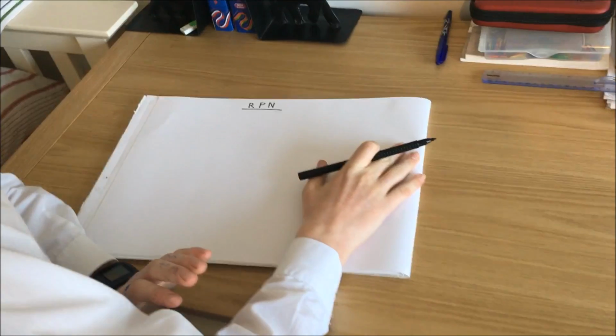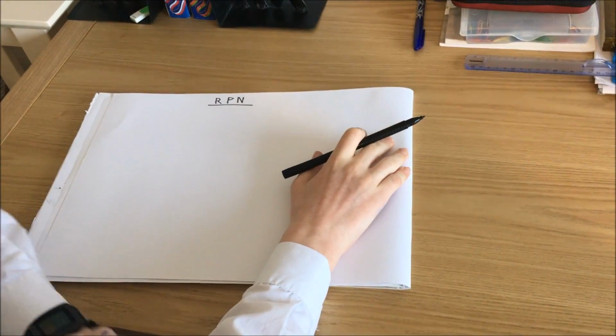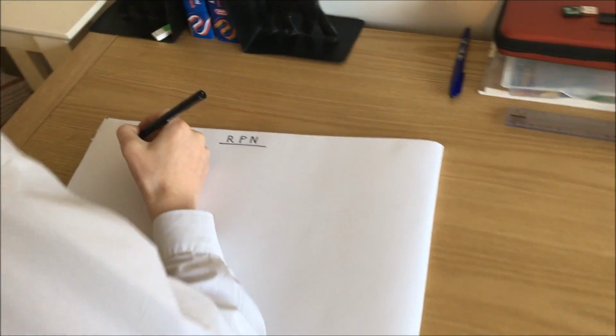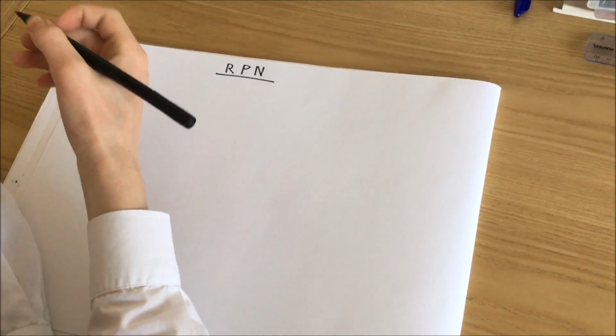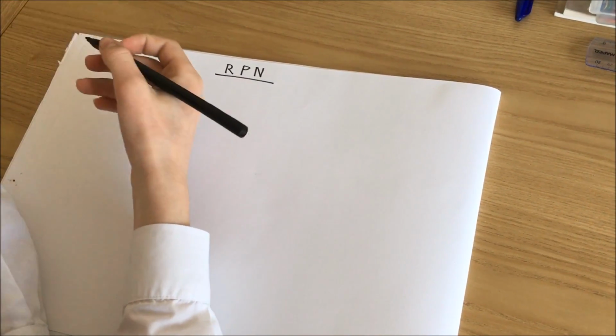Today we're going to be talking about reverse Polish notation, which is something that's quite useful, especially in computer science. What is reverse Polish notation? Well, first we will talk about infix. Infix is the way that we usually write mathematical expressions.